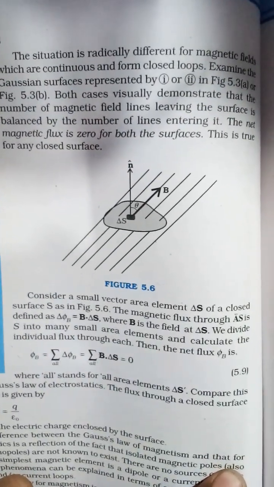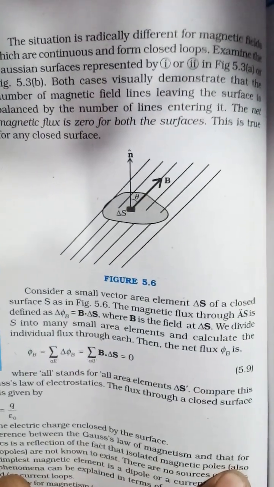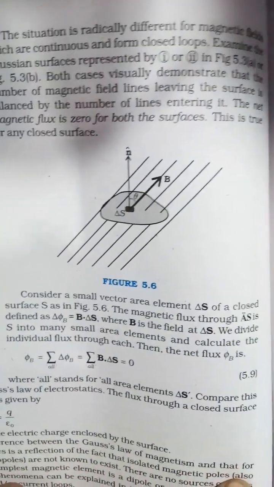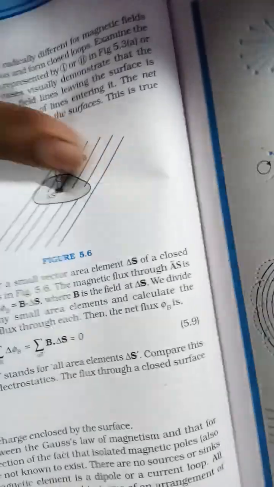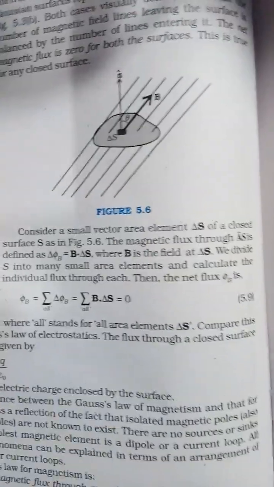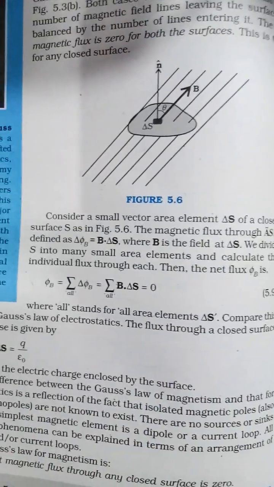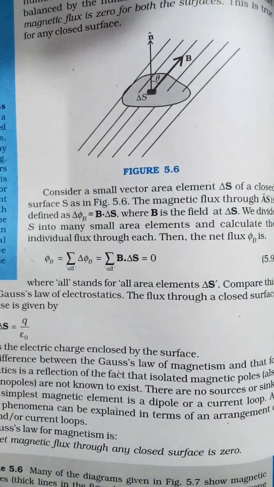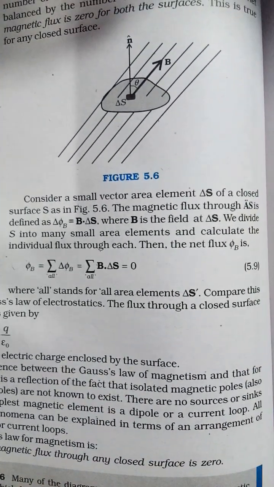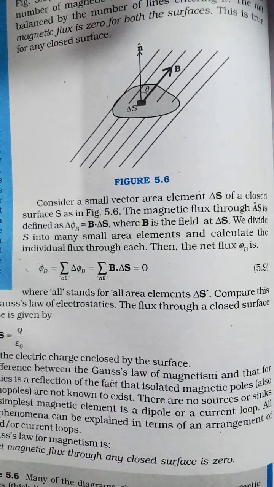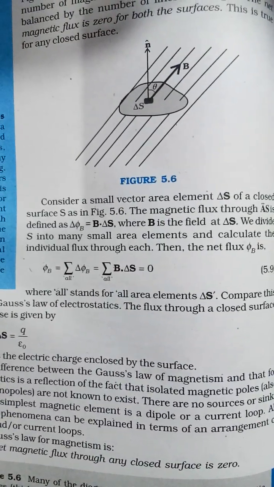You will see here the angle theta. Figure 5.6 will provide you the information regarding what I am discussing. Consider a small vector area element dS of the closed surface, as in figure 5.6.